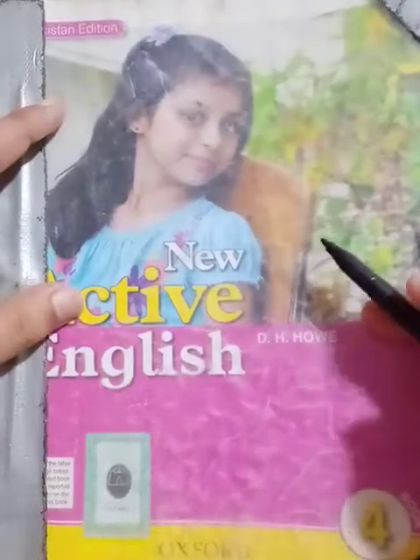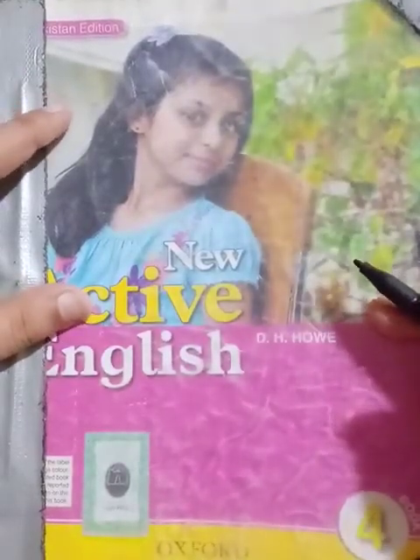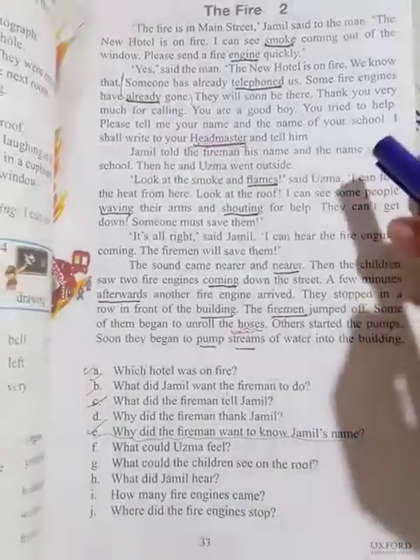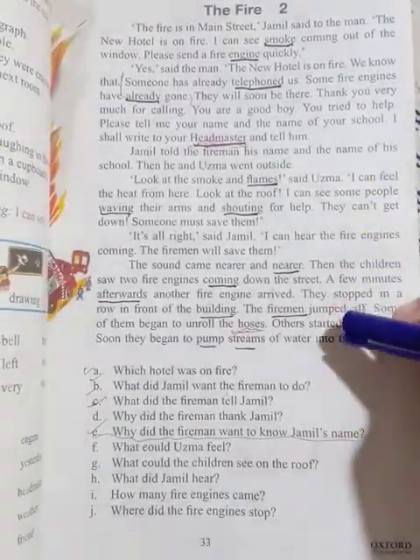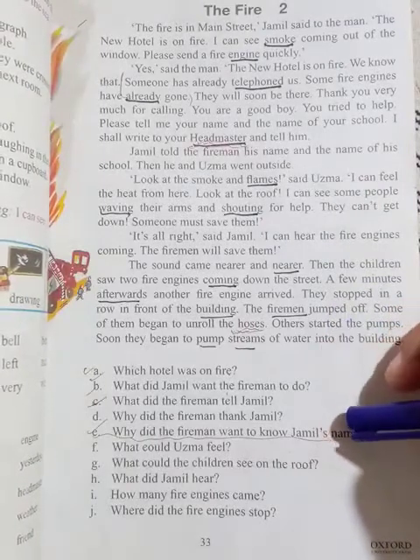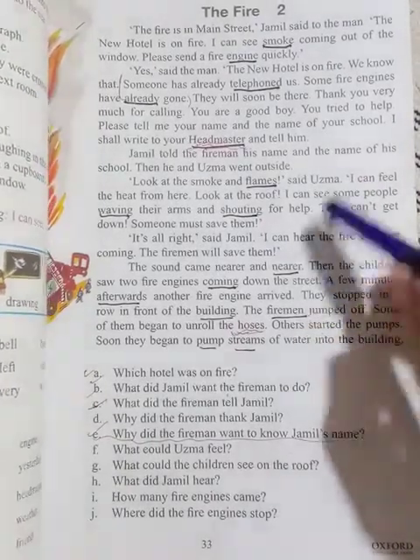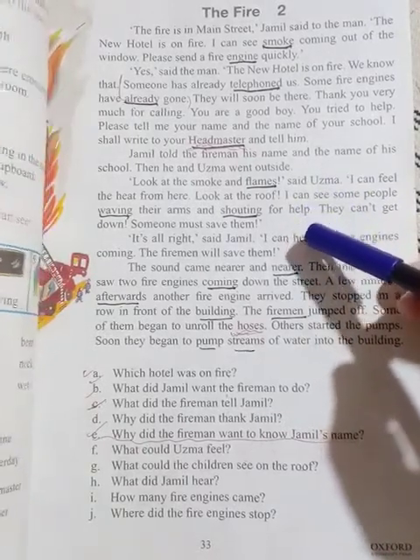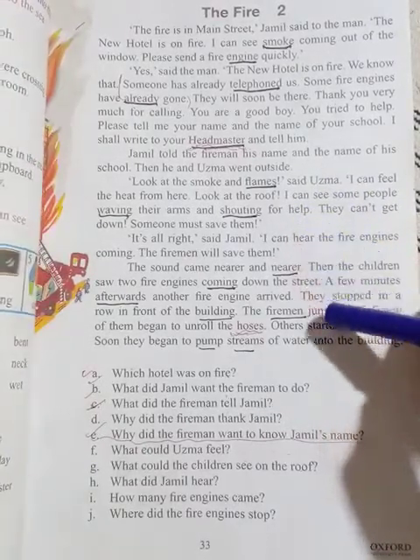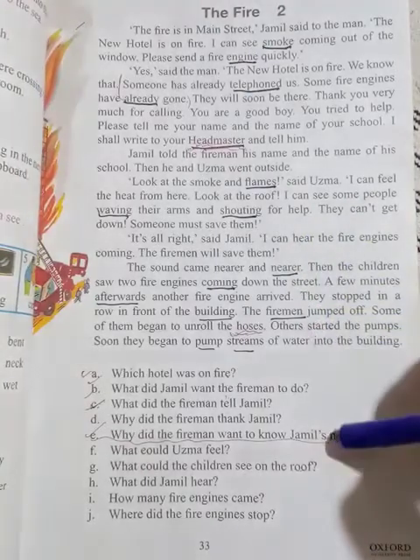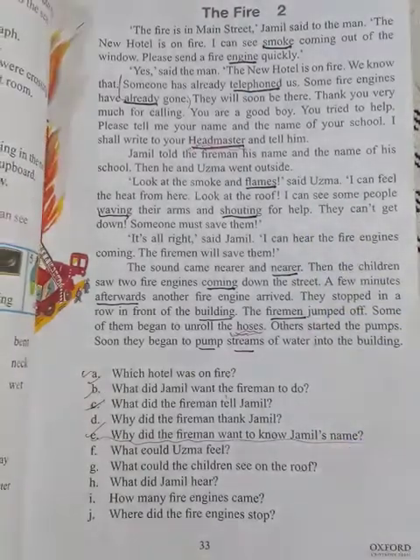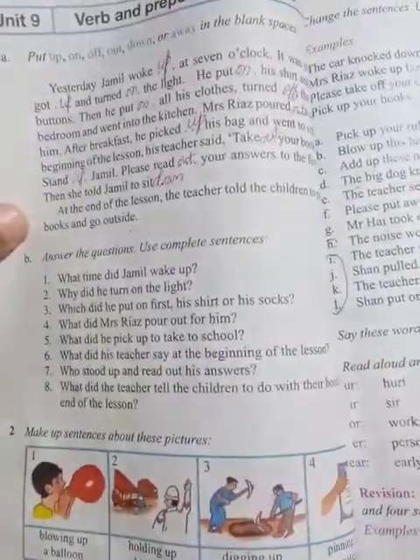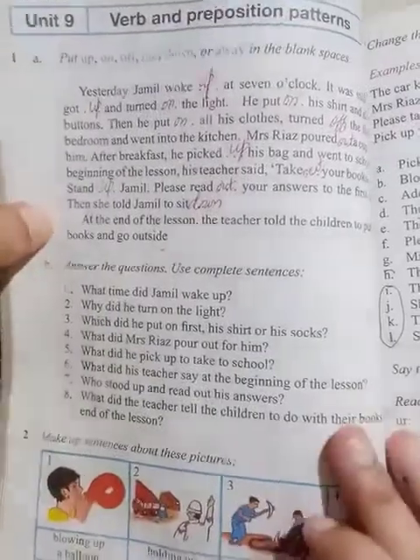Students, for class N.A.E we are doing unit number 9 now. As you know, in the previous lecture we have done file 2 and its questions and answers. We have underlined difficult words, and I hope you have made sentences using these words and learned the question answers clearly. Now unit number 9 we will start.